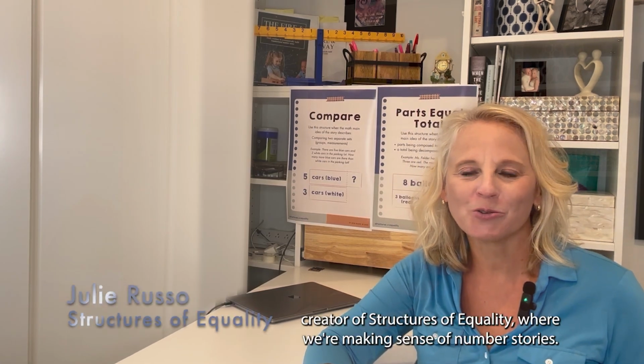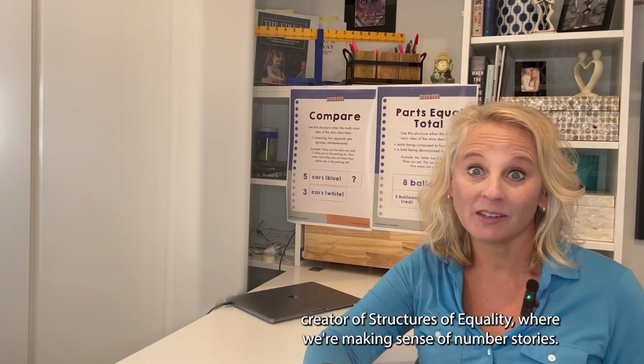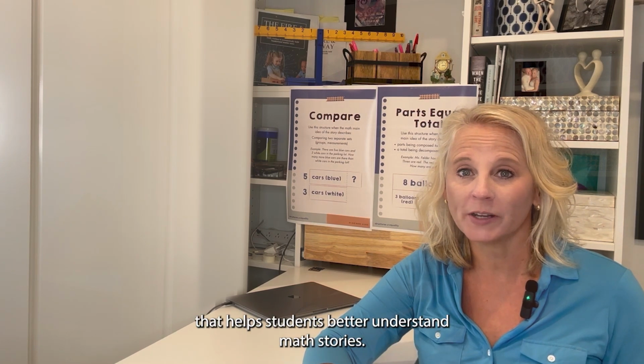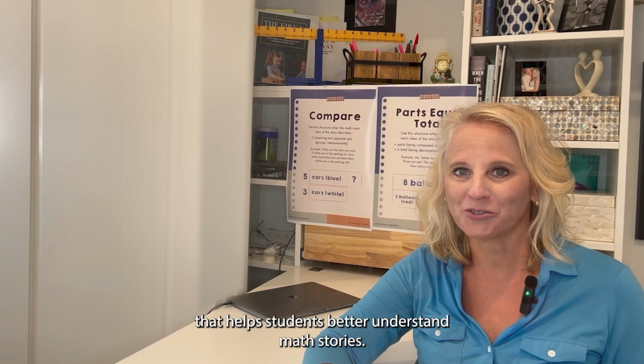Hi, Julie Russo here, creator of Structures of Equality, where we're making sense of number stories. If you're new to structures, they're a reading comprehension tool that helps students better understand math stories.